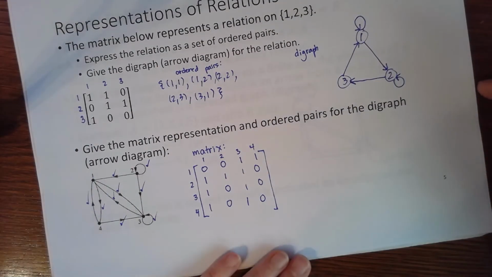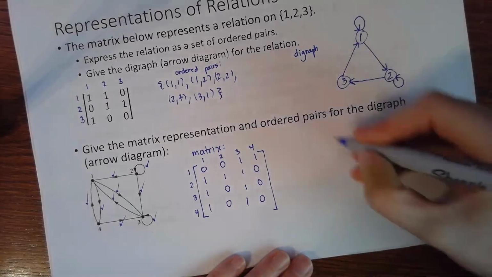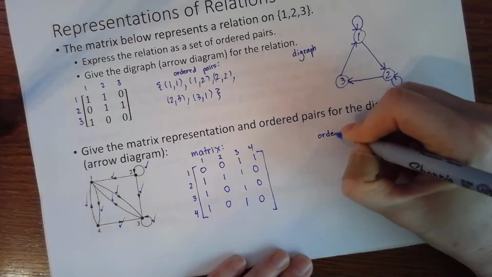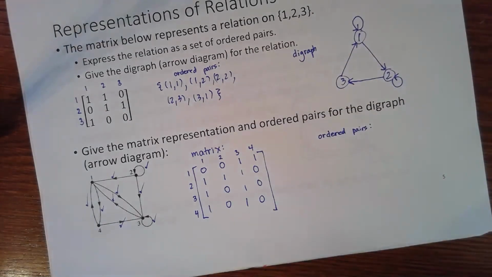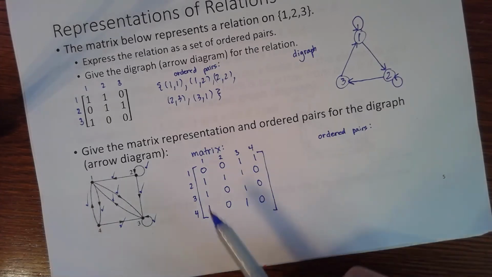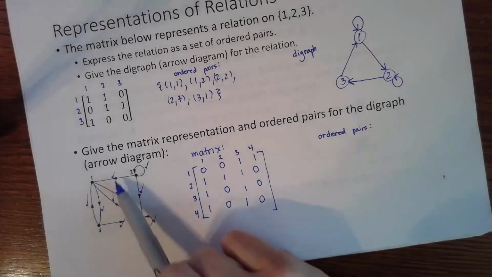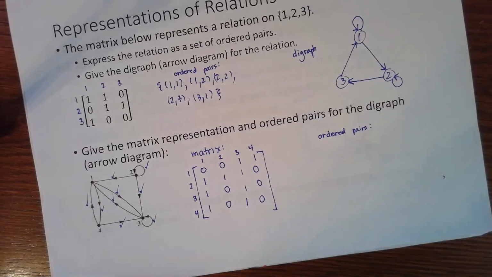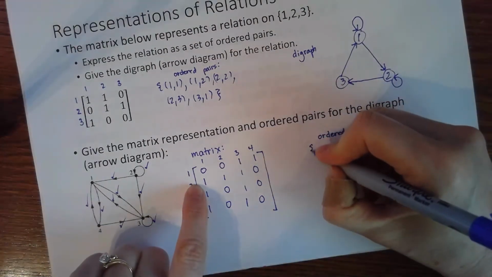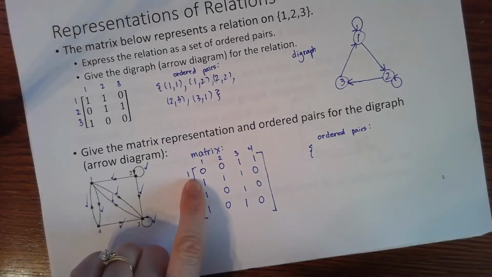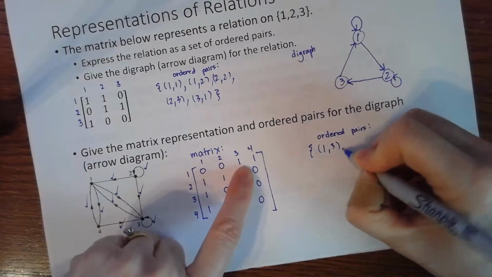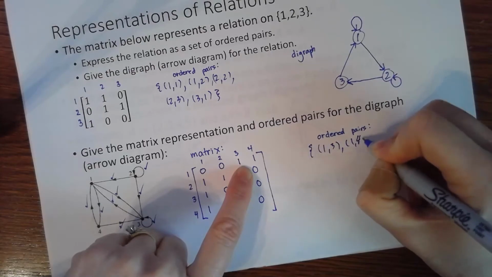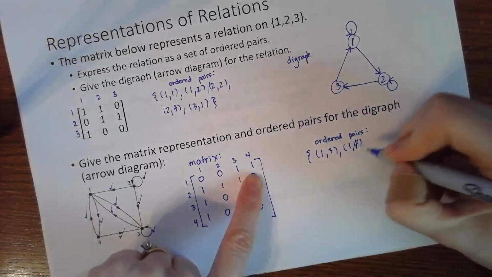And finally, let's look at the ordered pairs. Okay. And it might be easier to keep track of them from the matrix now that we've checked them all off, so we don't have to check them off again. So let's just go through the matrix. All right, so 1 is related to 3, and 1 is related to 4 for these 2 ones.